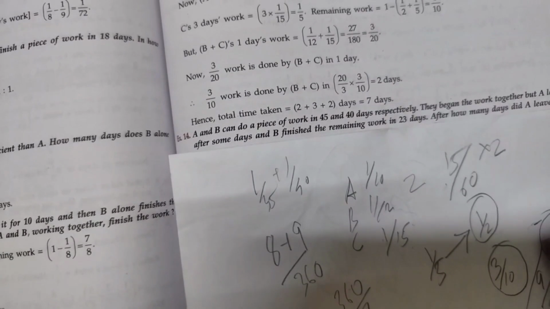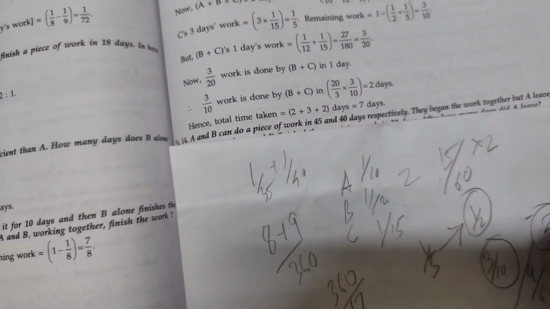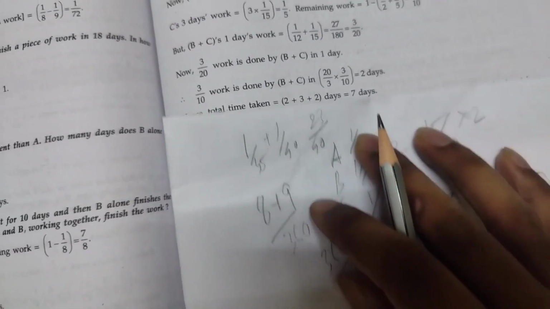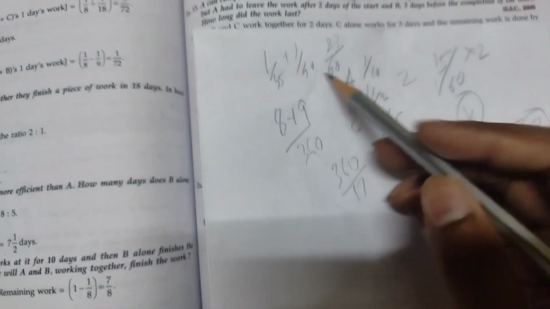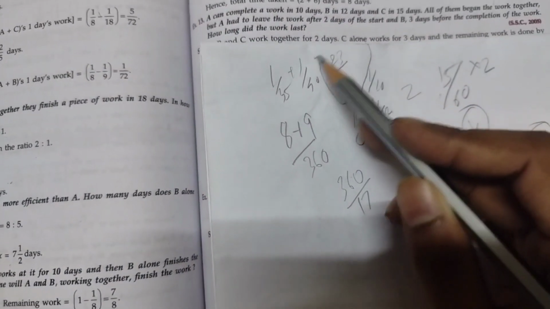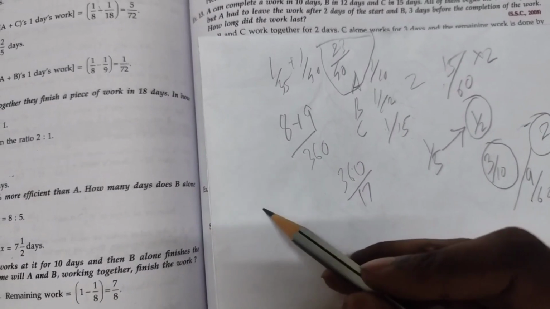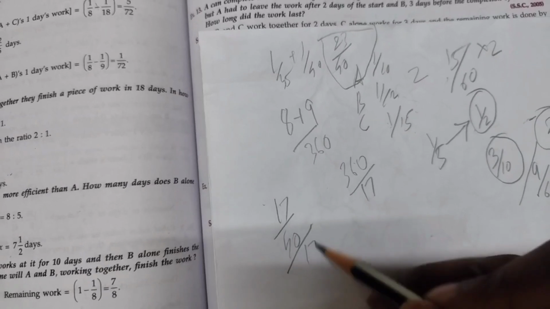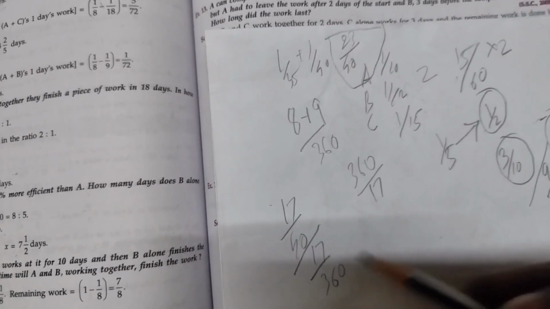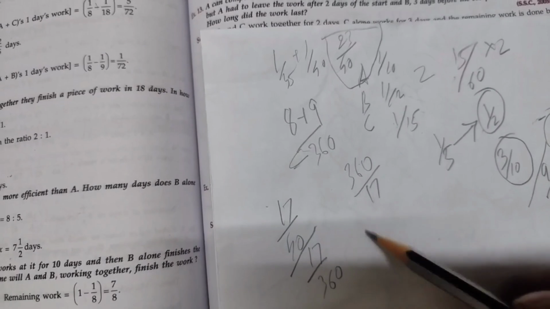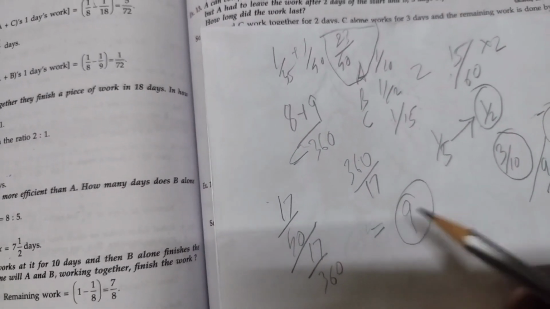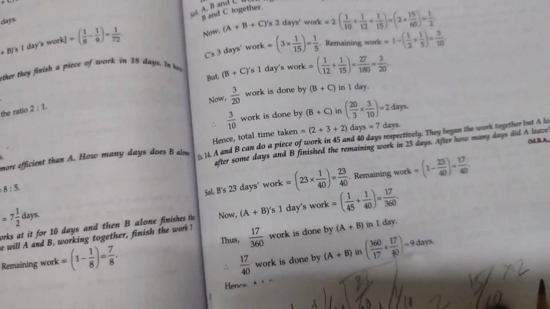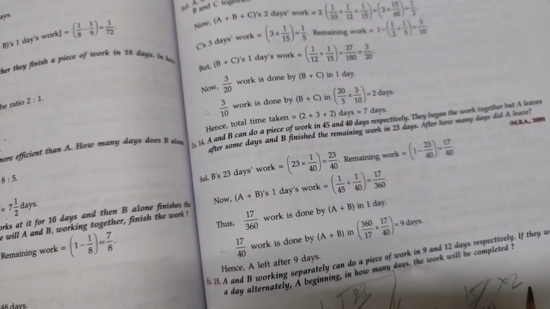But okay, so B does 23 by 40. So the remaining work was done together by A and B. So 17 by 40 is the remaining work divided by 17 by 360, which is the work both of them do in one day. 9. A left after 9 days. Now next question.